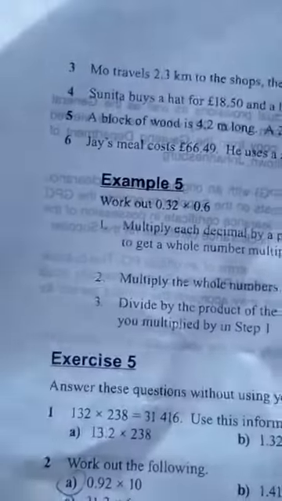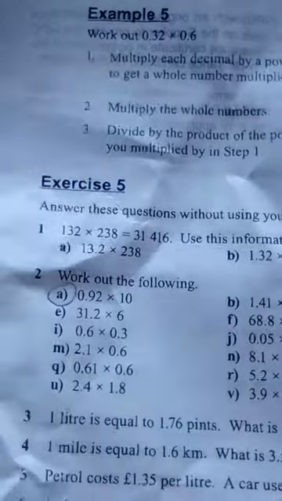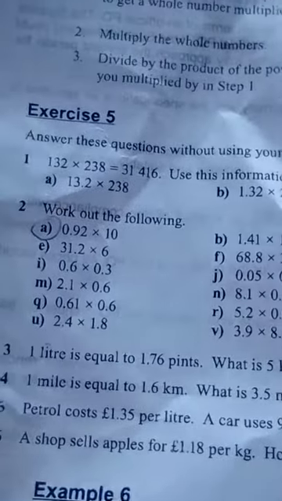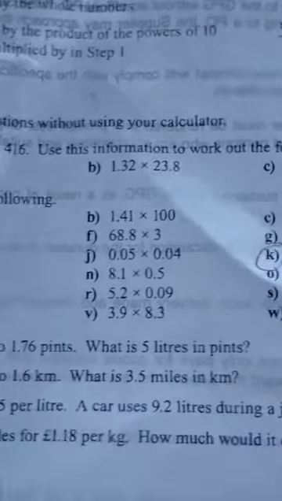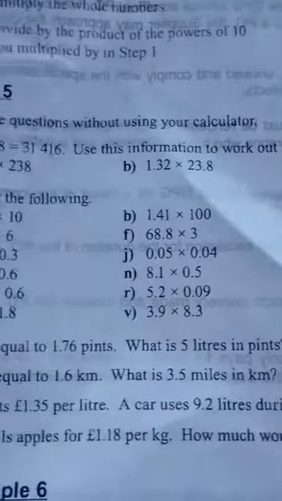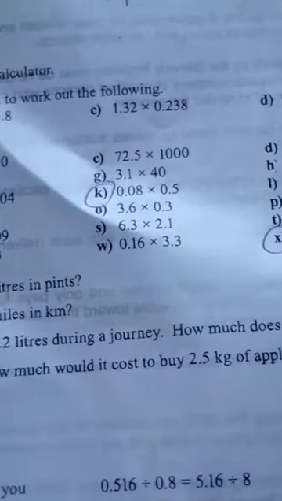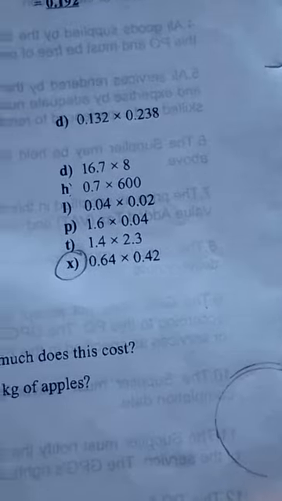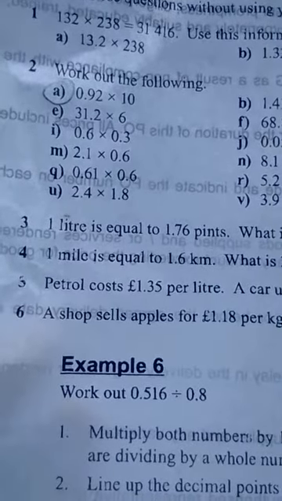Now what I'm going to do, I'll pick some of the questions from Exercise 5. There's question 1A to D, in question 2A to K. Then there are some story sums from question 3 to 6.